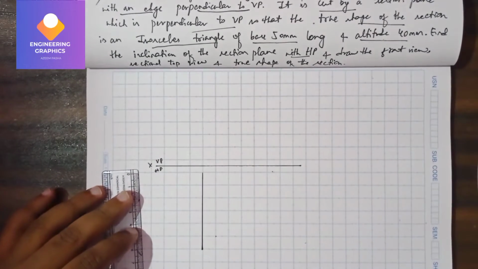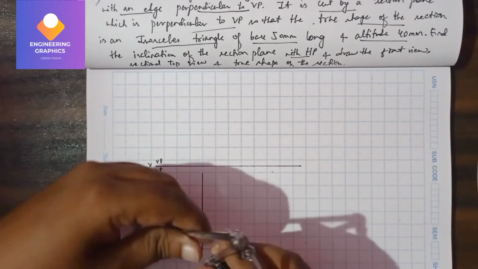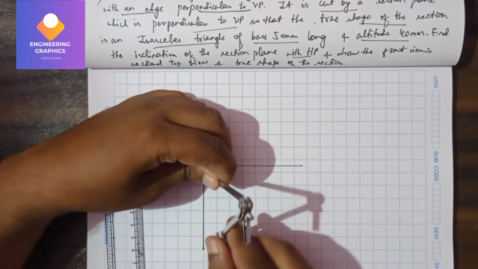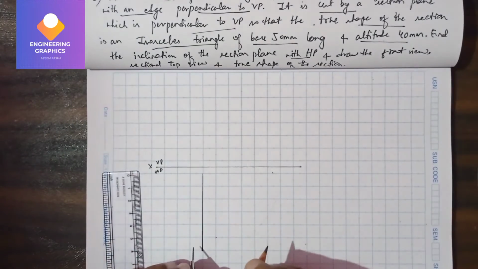We have drawn. Take compass. Measure 60. Cut the arc.